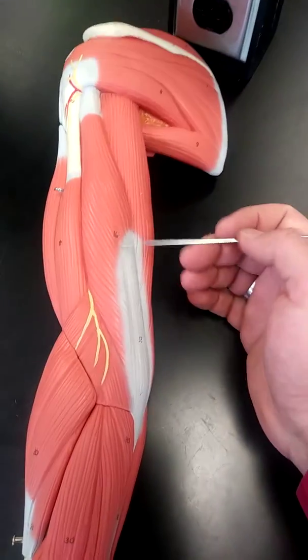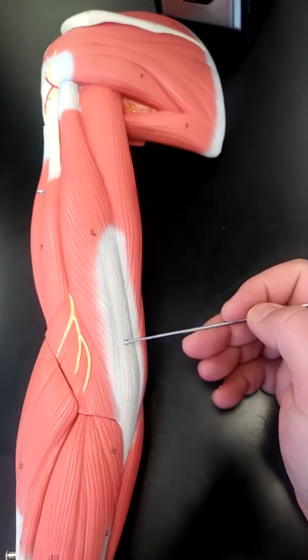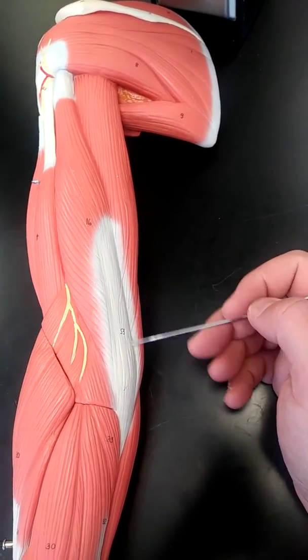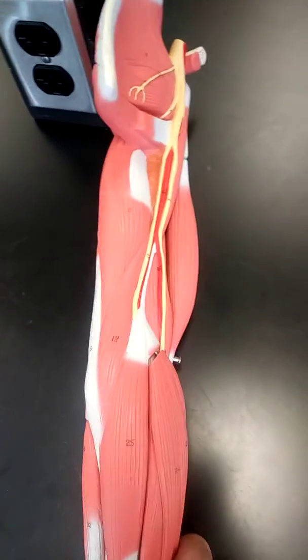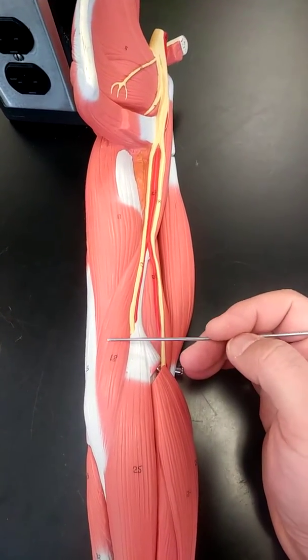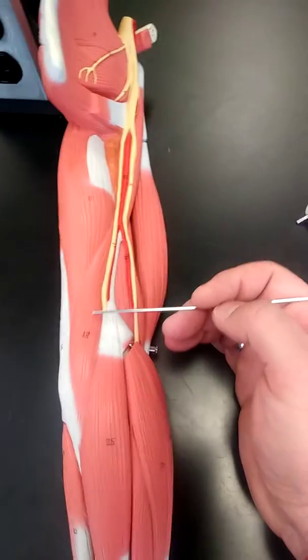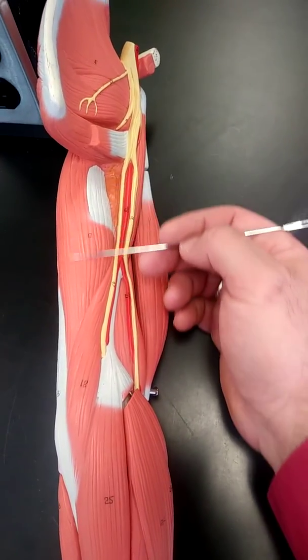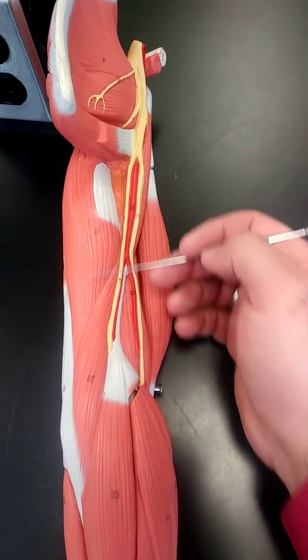Then we do have the tendon underneath or attached to it. So this is the tendon of the triceps brachii muscle. And if we flip it through here, we would find that we have the medial head of the triceps brachii muscle, and definitely up here we'll find the long head of the triceps brachii muscle.